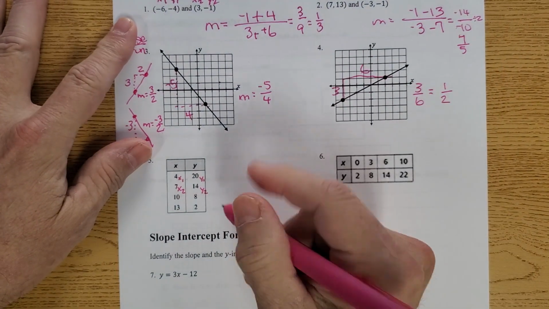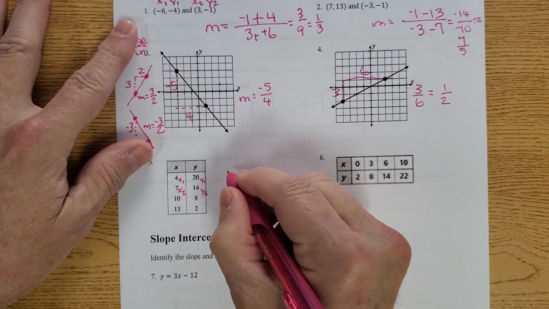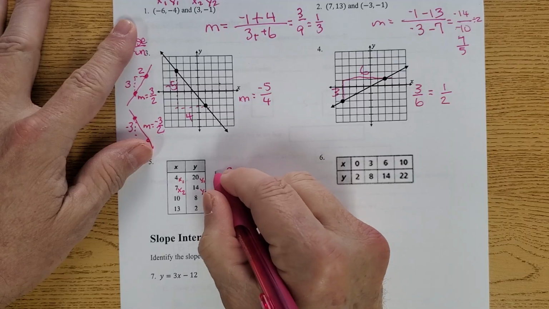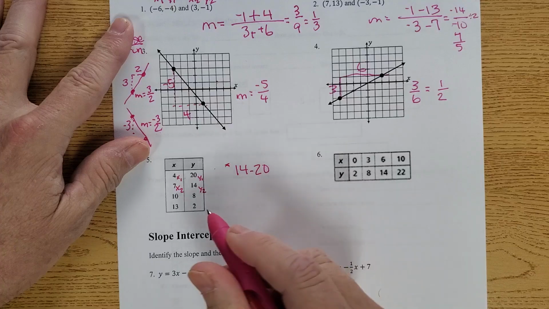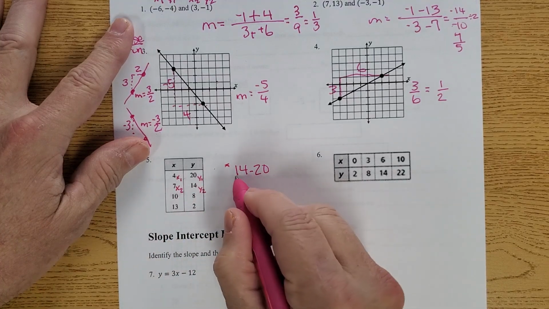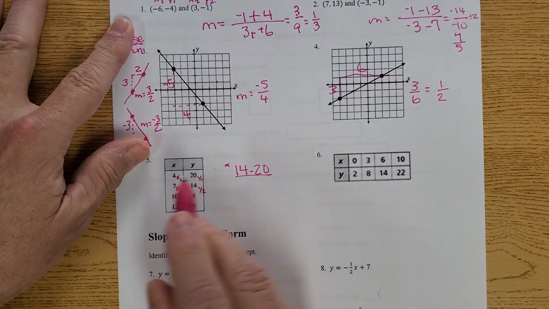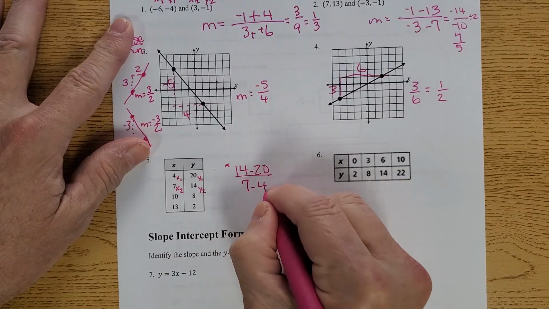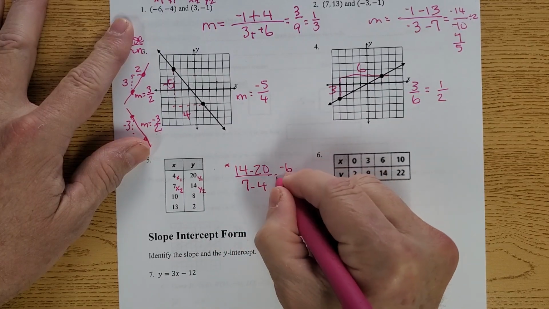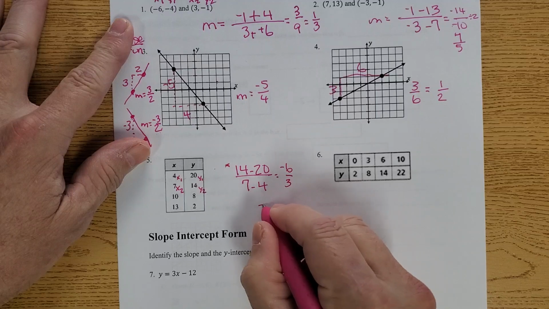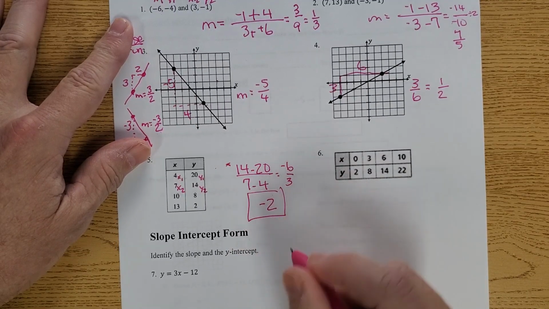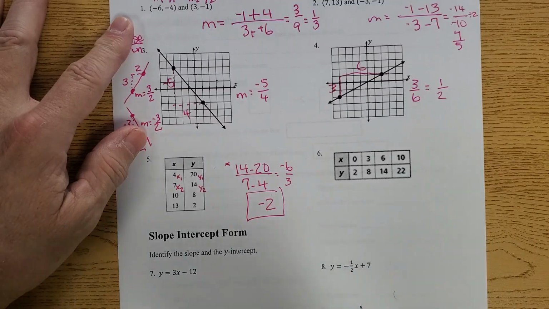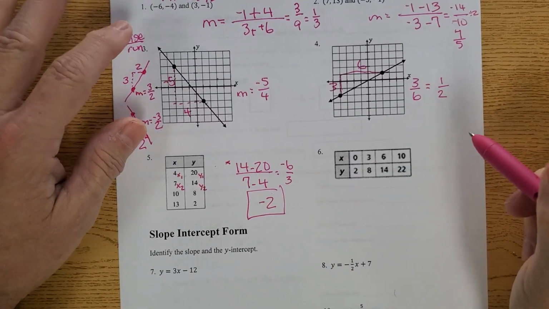So I'm going to take my y2 minus y1. Whoops, I almost did the other one first. So that's 14 minus 20, and then on bottom you do x2 minus x1, which is 7 minus 4. All right, and you get -6 over 3, which is -2 for a slope. Sometimes it's nice to throw the 1 on the bottom because you might have to flip it over and change the sign if it's perpendicular.